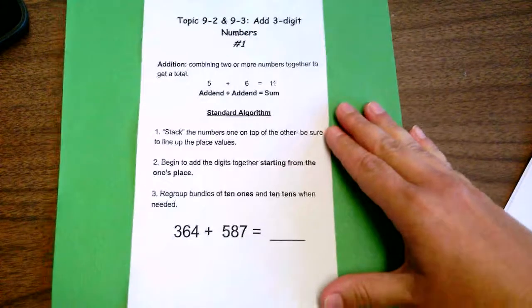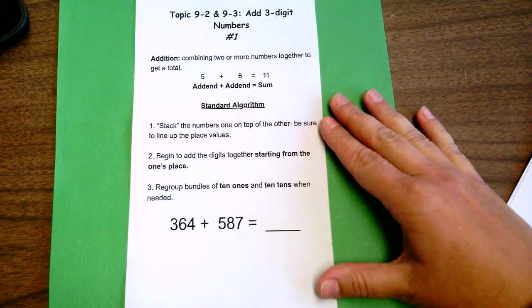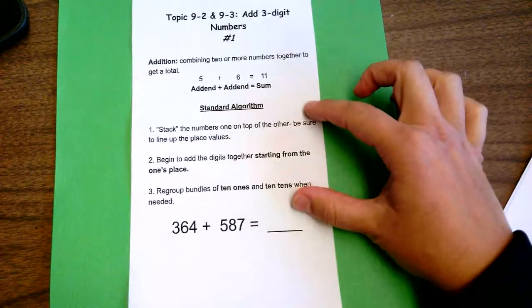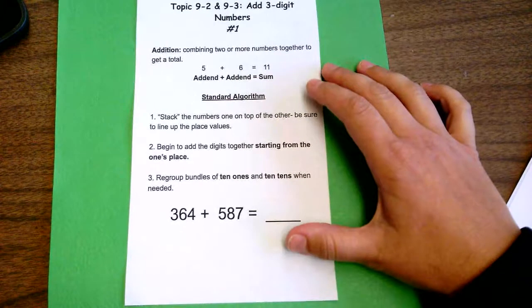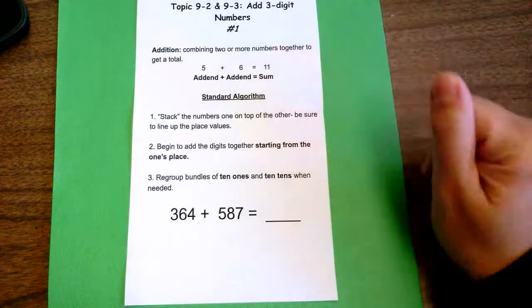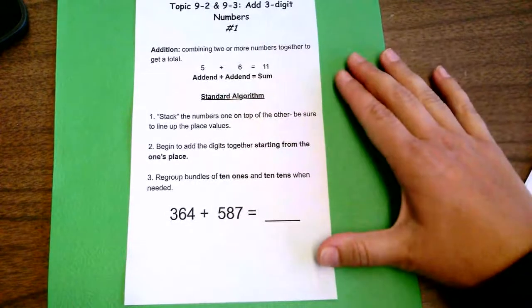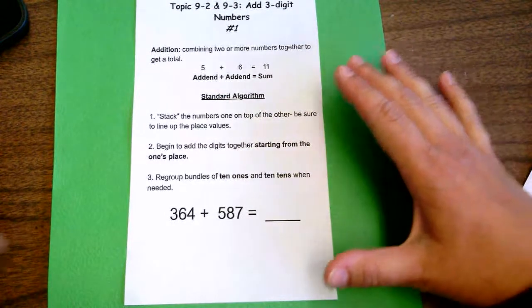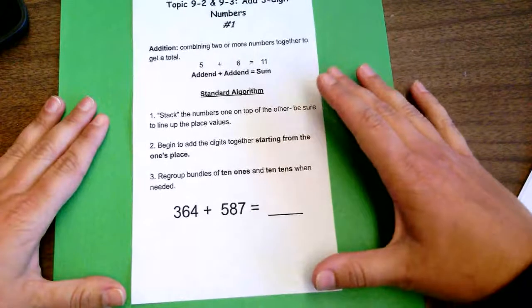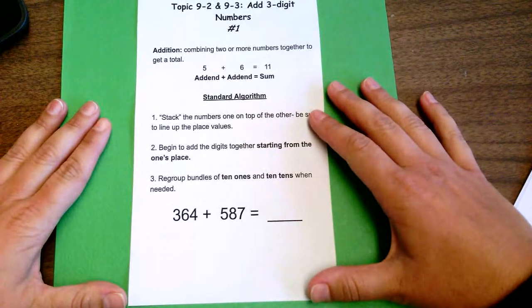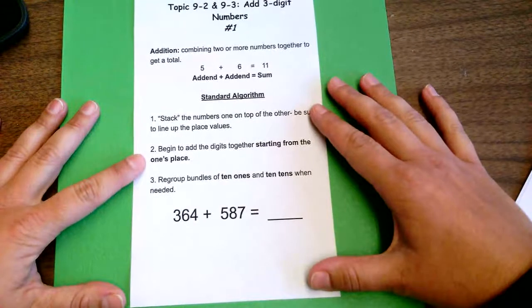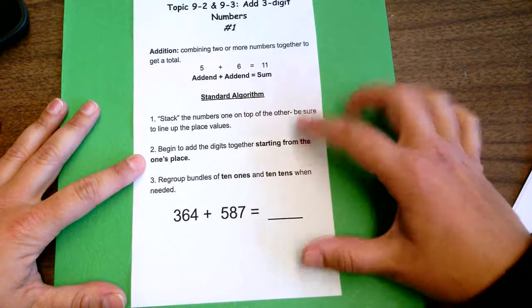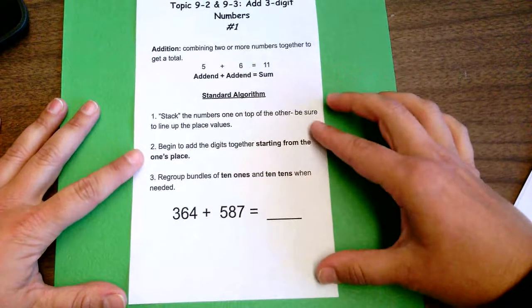So what we're going to be working on is the standard algorithm for adding. And in steps 1, 2, and 3, it just reminds you of how to go about doing this. In second grade, you were working with two-digit numbers, so now we're going to bump it up to three-digit numbers. And the standard algorithm just means it's the way that everyone has agreed upon to add numbers really efficiently. There's many ways to add numbers, but with the standard algorithm, it's a quick, simple way to get the job done.